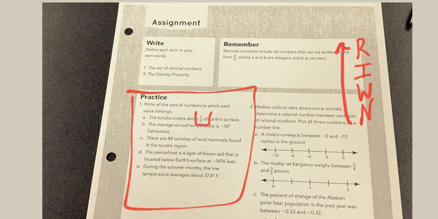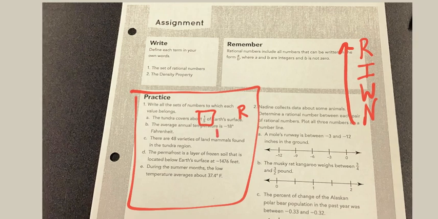So if I give you 1/5, is it a natural number? No. Is it a whole number? No. Is it an integer? No. It's just a rational number. So I would put R next to it. Okay. The second one is -18 degrees. Is it a natural number? No, because it's not positive. Is it a whole number? No, because it's not positive. Is it an integer? Yes, because it's a whole number, but it can be negative. So I would put I for integer, and then if it's an integer, it's also a rational. So that's how you're supposed to answer problems 1A through E.